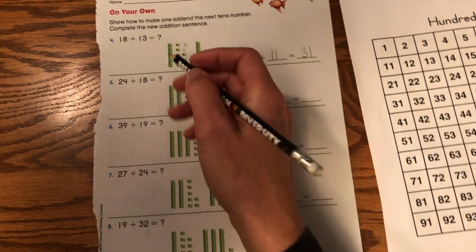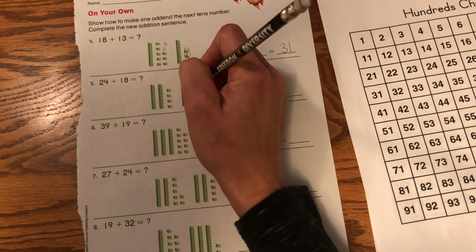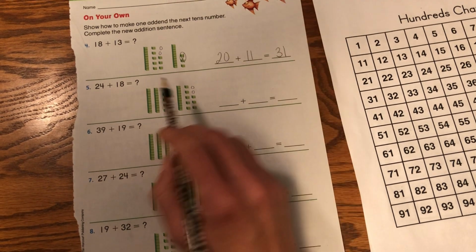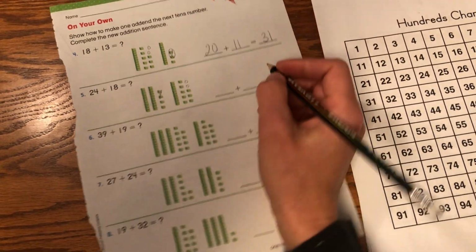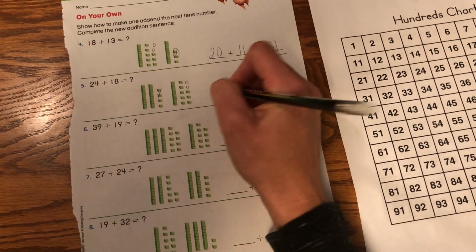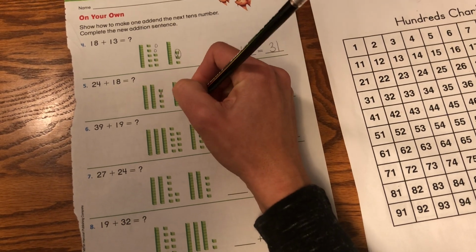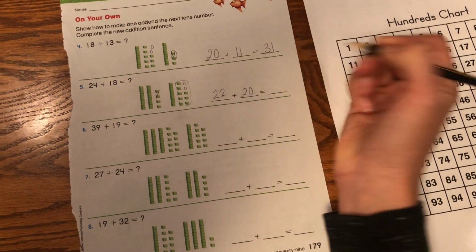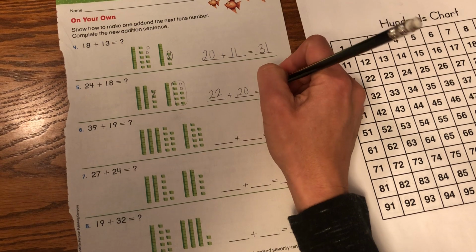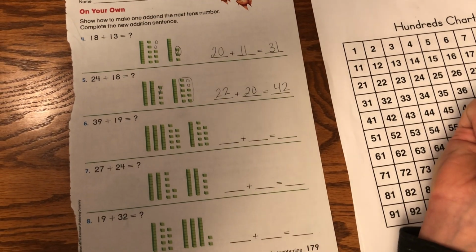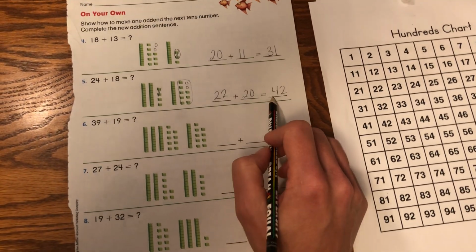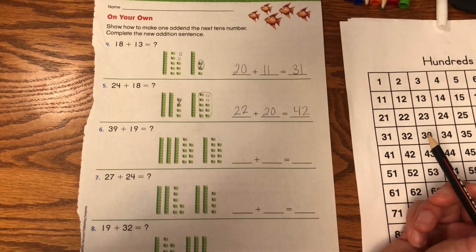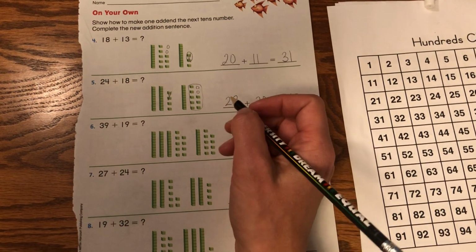Good, let's try the next one. Did you get 22 plus 20 equals 42? Good, let's do the next one.